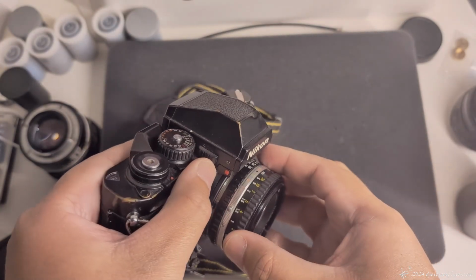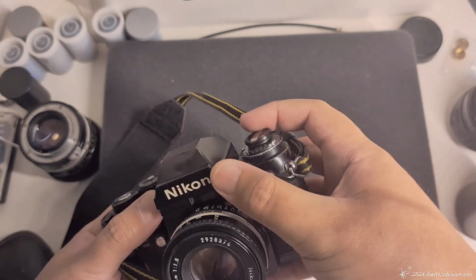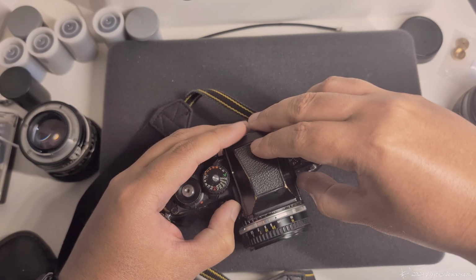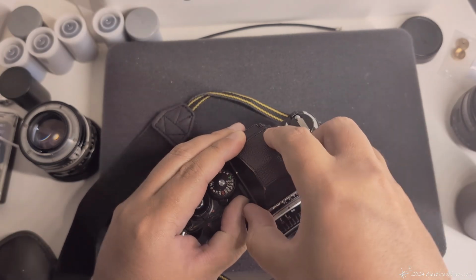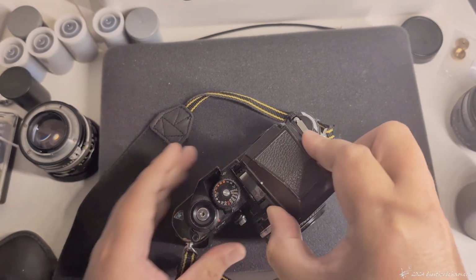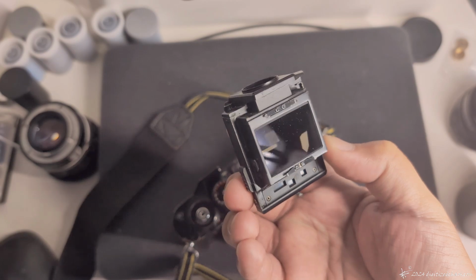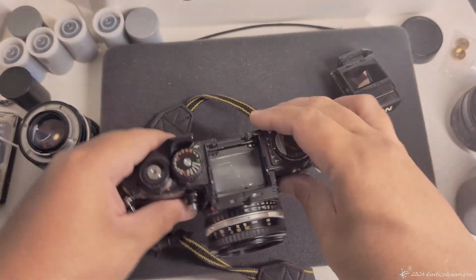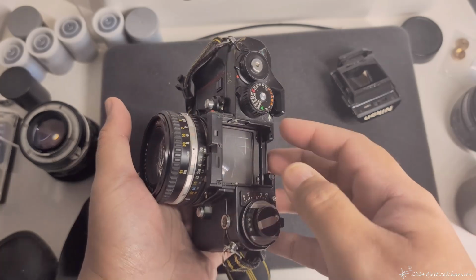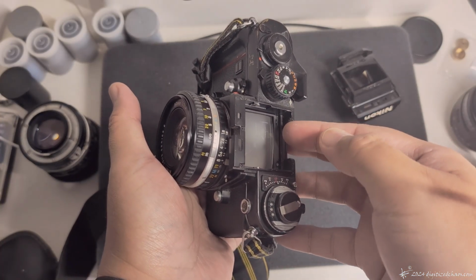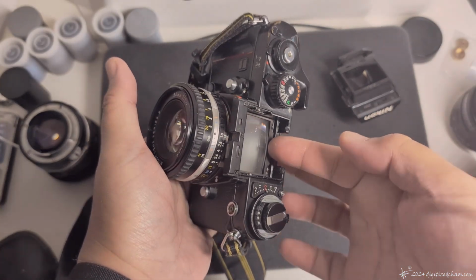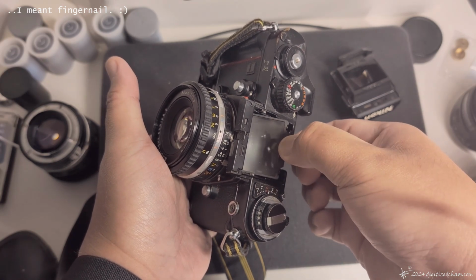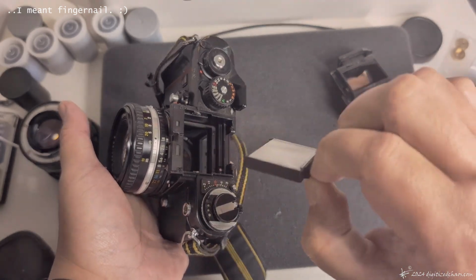And this is how you remove it. There's a lever here and here, so you push it back and up. That's also how you change the focusing screen. So just your thumbnail here, lift it up.